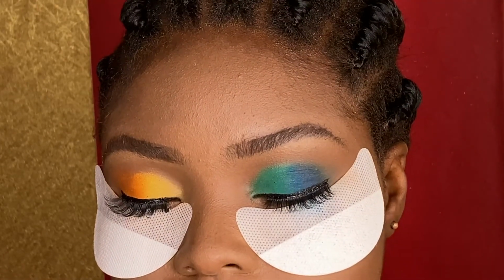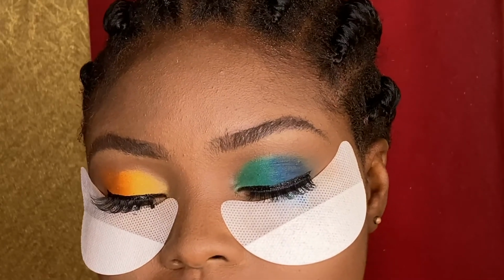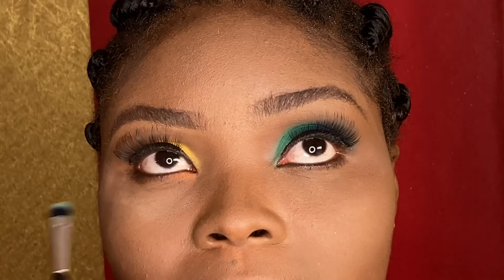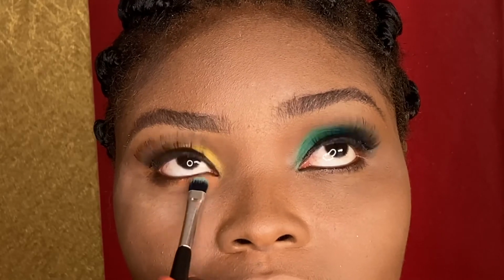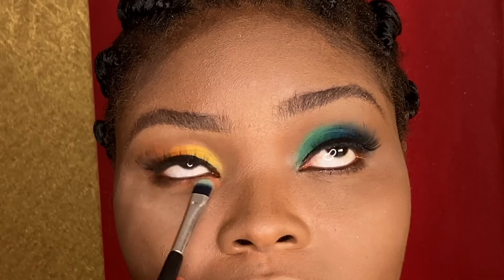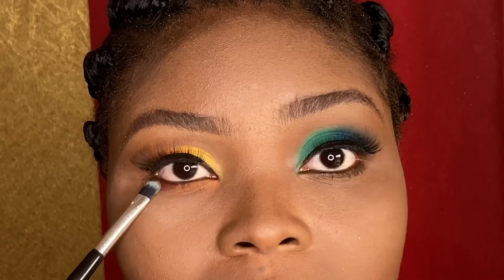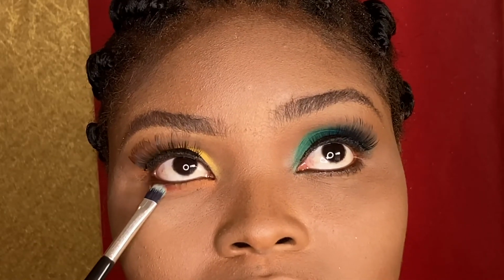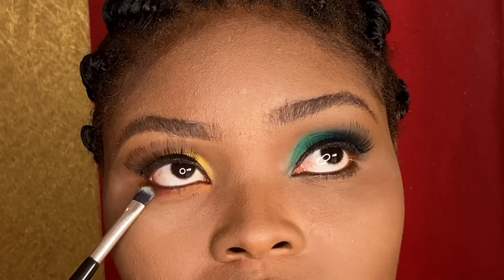And so I went in and applied some falsies and some eyeliner as well, and I'm going to work on the under eye area. And so for the under eye area, on the warm side, I am going to take an orange from the beginning of the lower lash line area, and I am going to use a red on the outer side, and I'm going to merge it in the middle and blend the two colors in the middle.